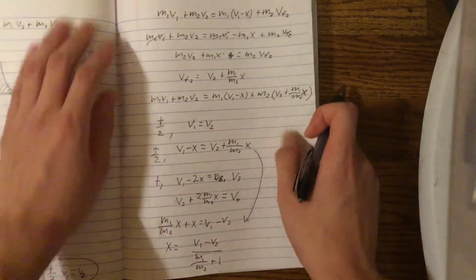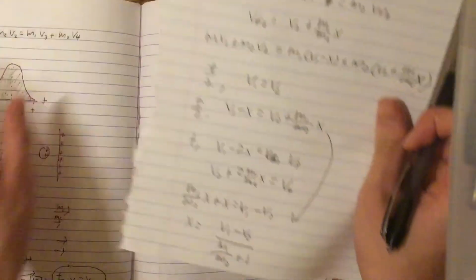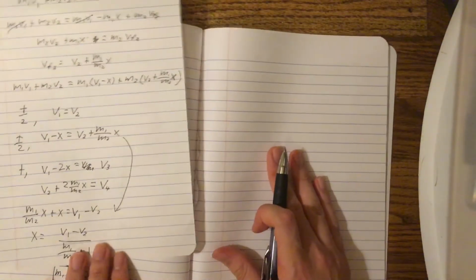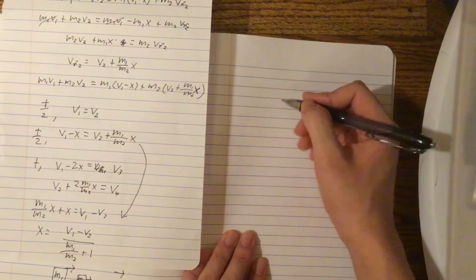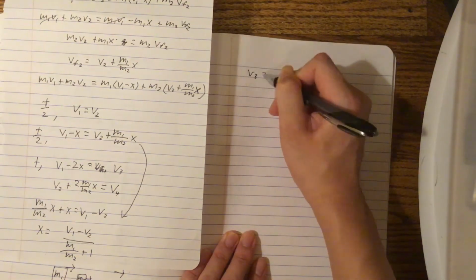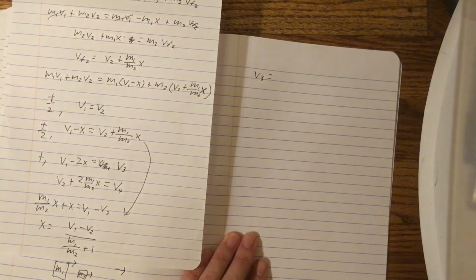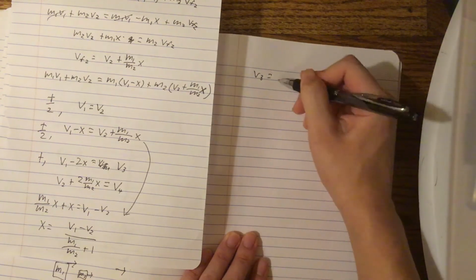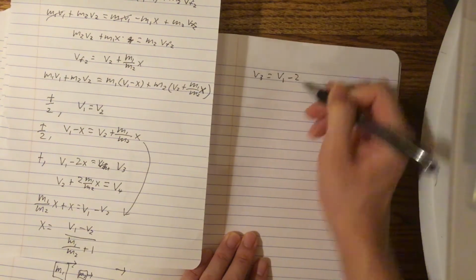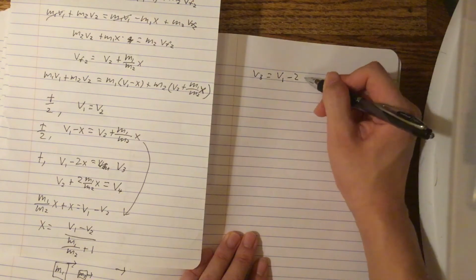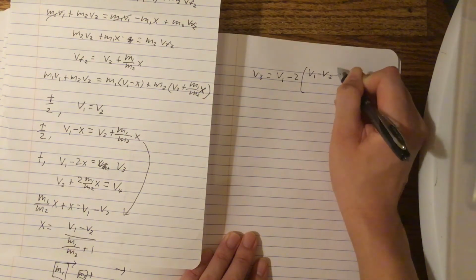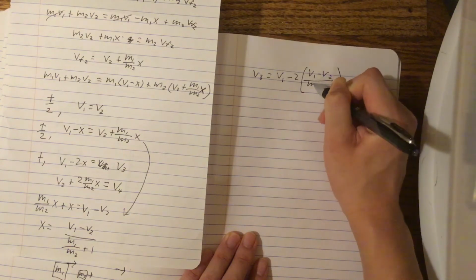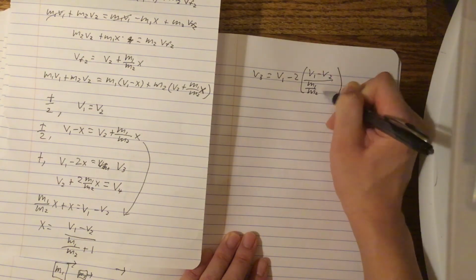So we know that v3 equals v1 minus 2, and let's substitute x for that: v1 minus v2 over m1 over m2 plus 1.